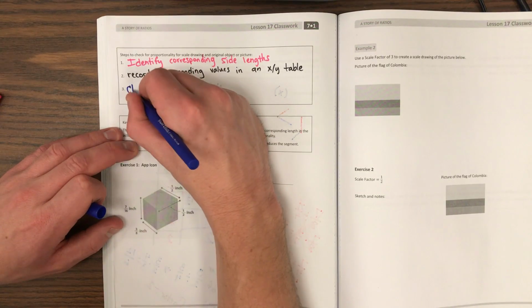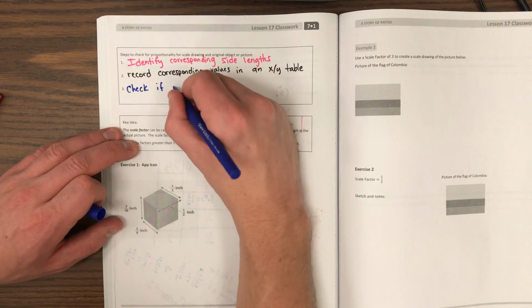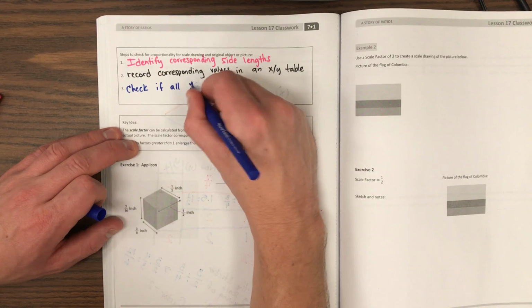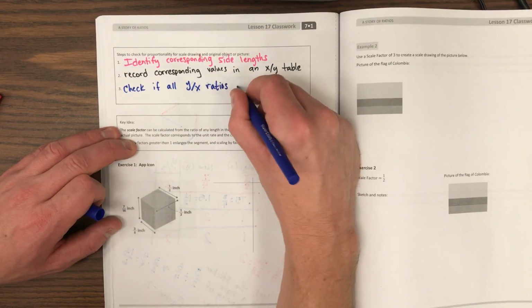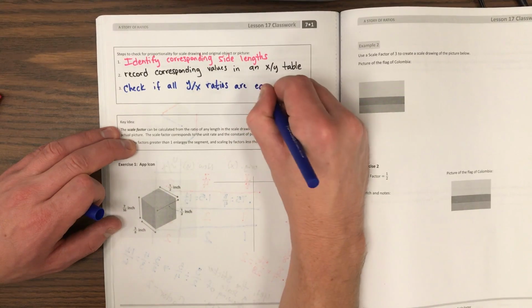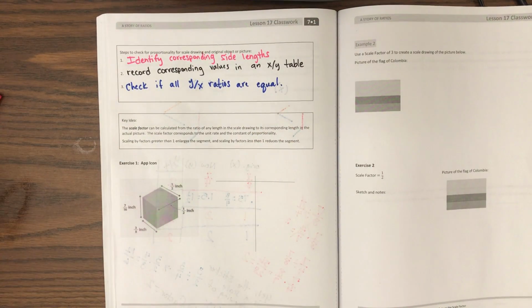And then third, just like you would a proportional relationship, check if all y divided by x ratios are equal. And if they are, then you have a scale drawing, and that number that keeps popping up is your scale factor.